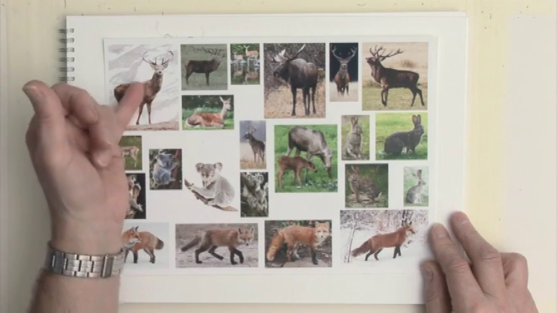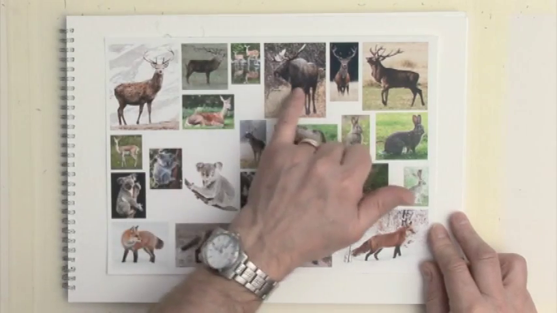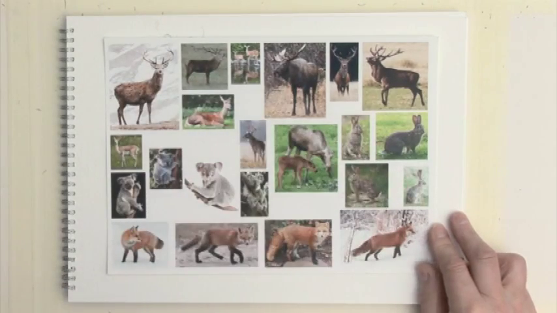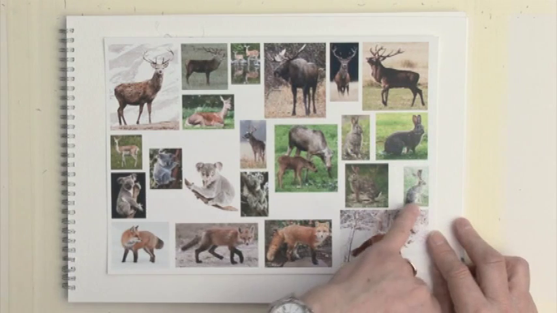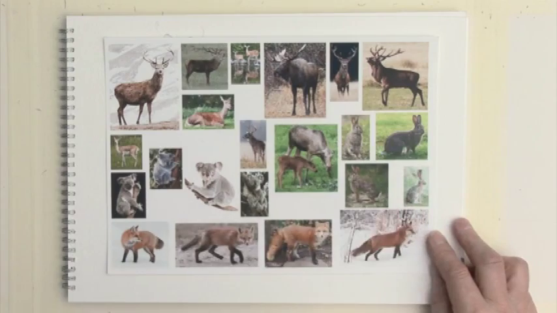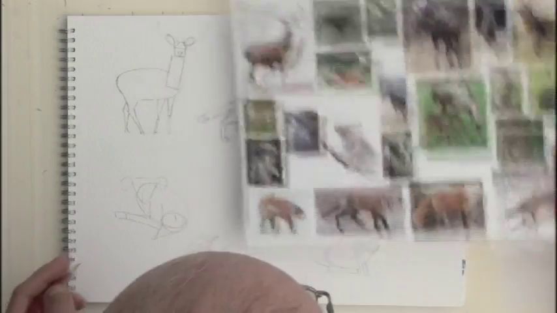We've got the stag and the various deers, and the close cousin of the stag, of course, is the moose or the elk, both the female and the male. And then finally we've got here a few rabbits, or in this case this is the jackrabbit, very distinguishable because of its long ears.